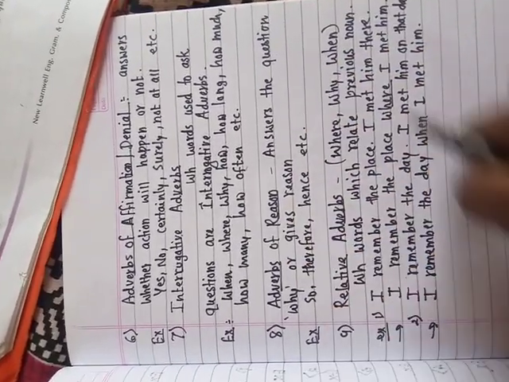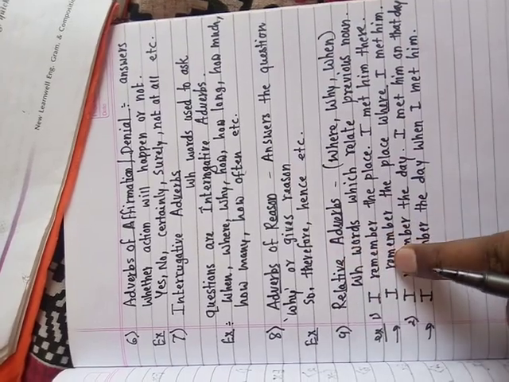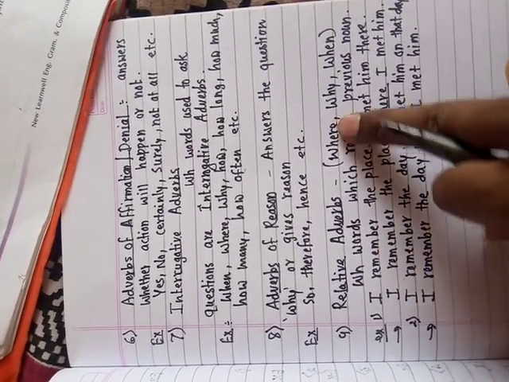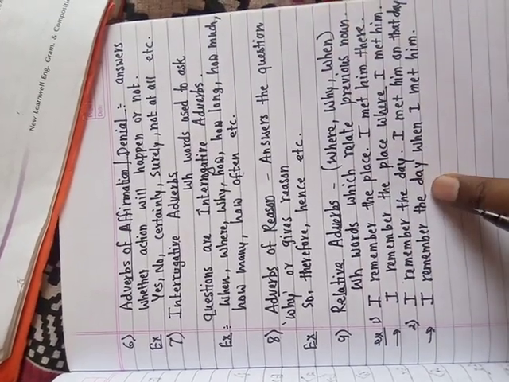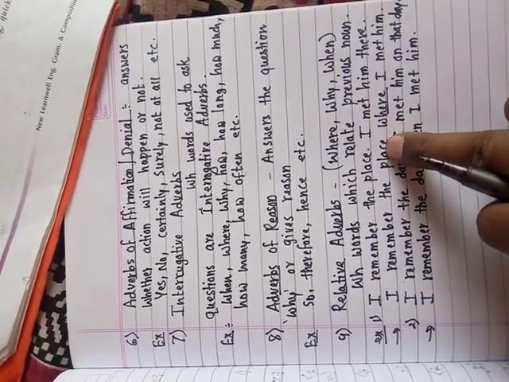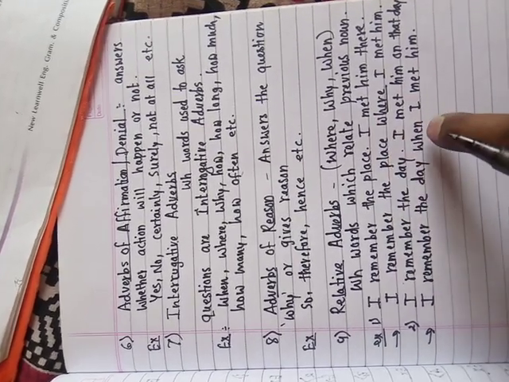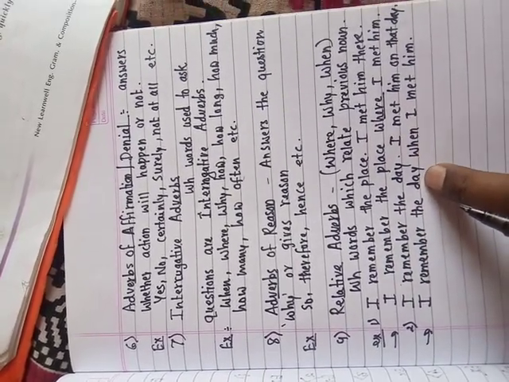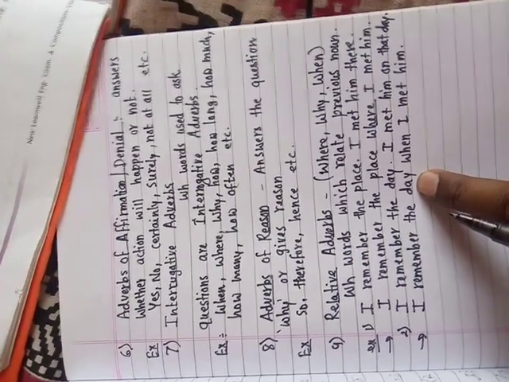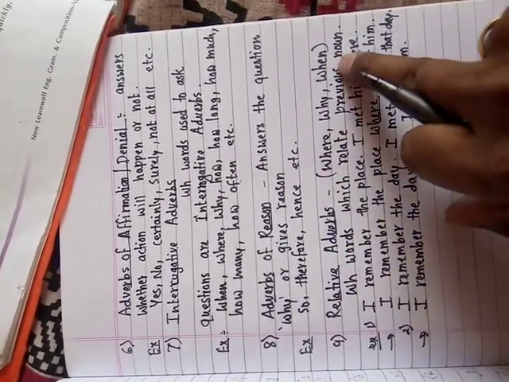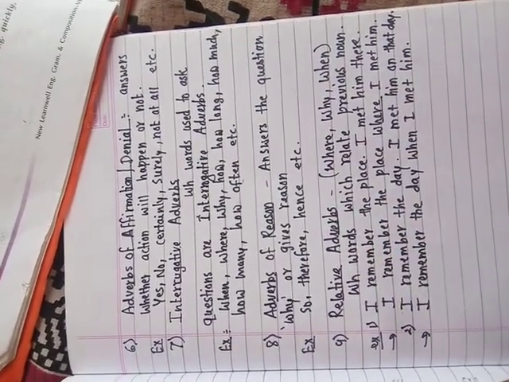So as they join two parts and relate to the previous noun, they give more information about the previous noun. Here, see, place: where is giving more information about the place. Here when is giving more information about the day. So these are nouns, and therefore they are called relative adverbs because they relate to the previous nouns.